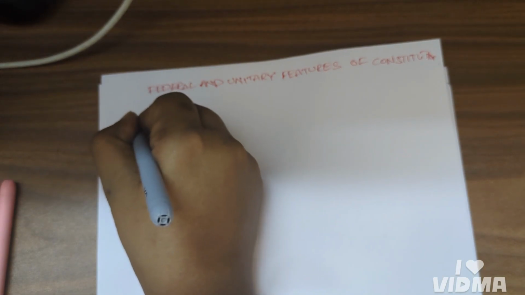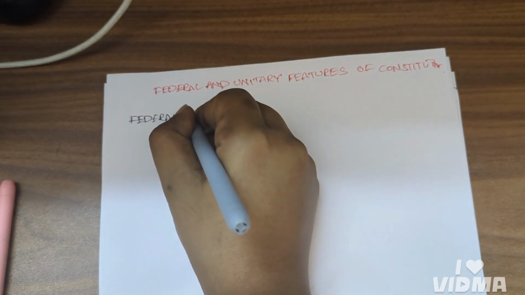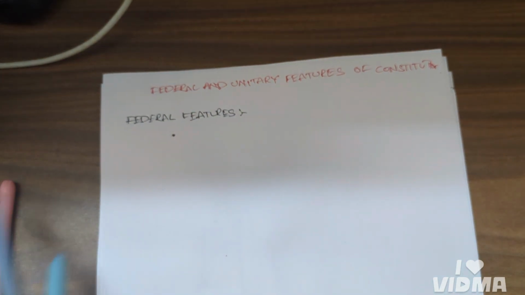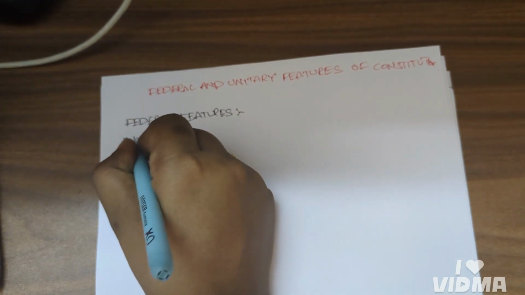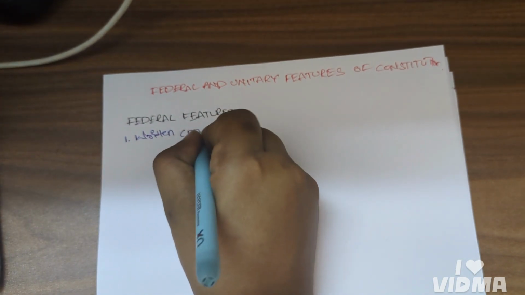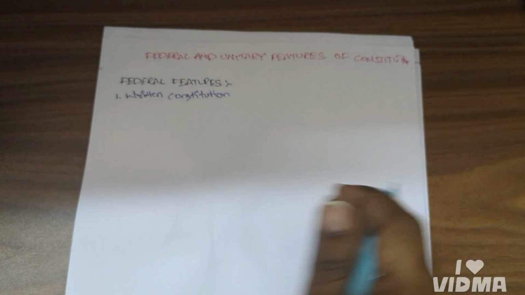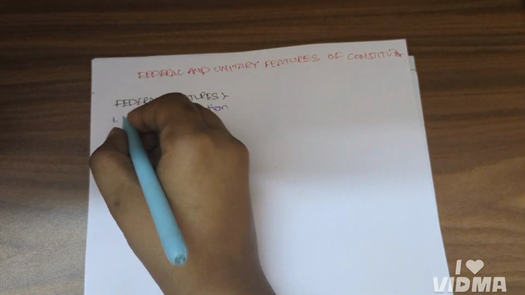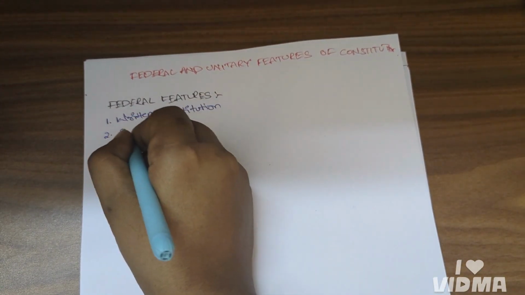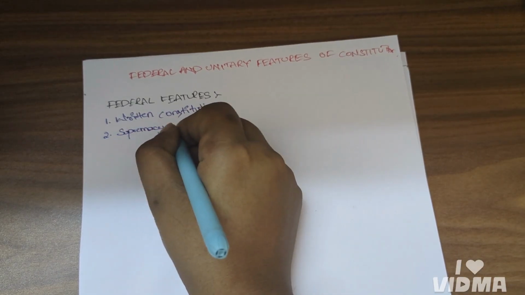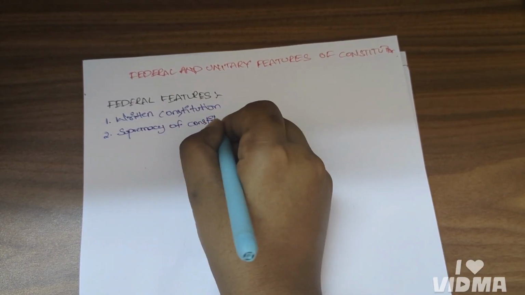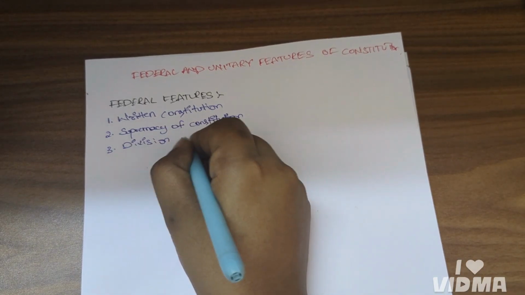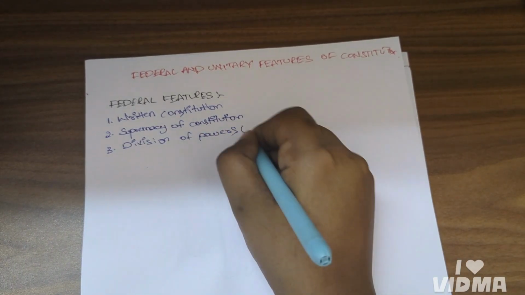First, we start with the features of both federal and unitary. First, we will say the federal features. The federal features are: it is a written constitution, and the supremacy lies in the constitution. The third feature is division of powers between union, state and concurrent lists.